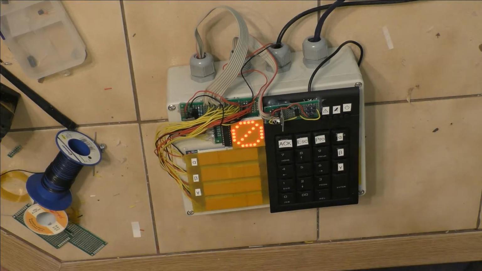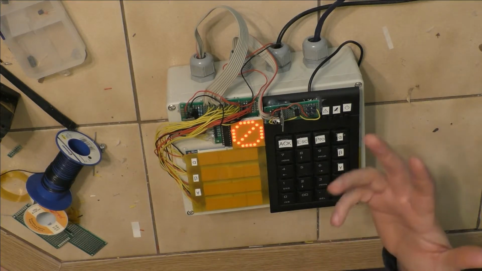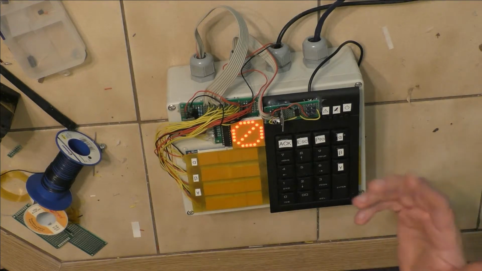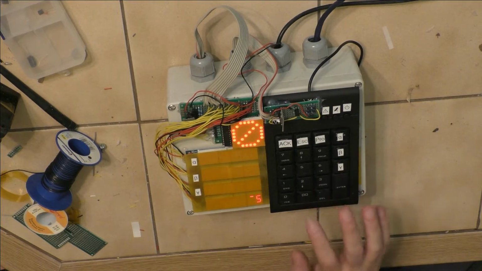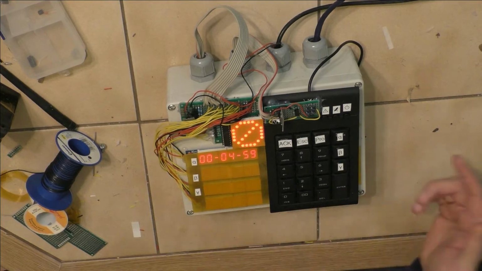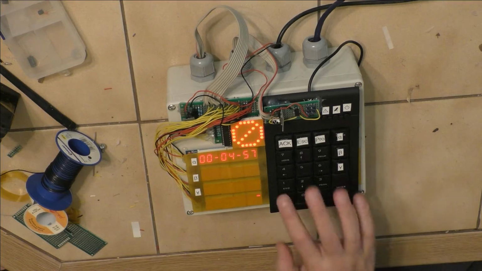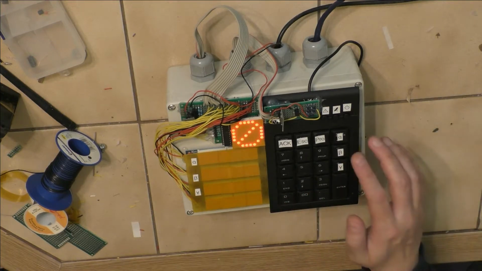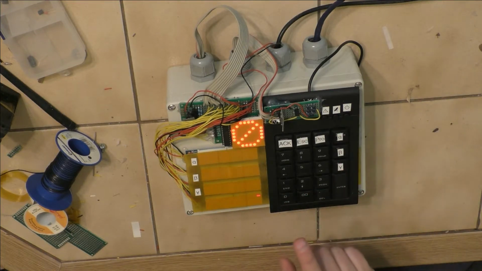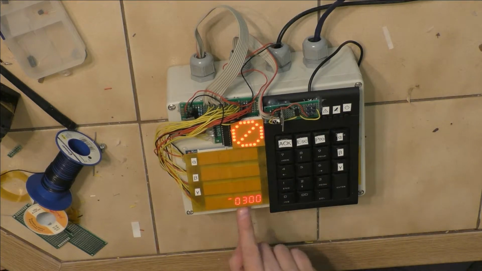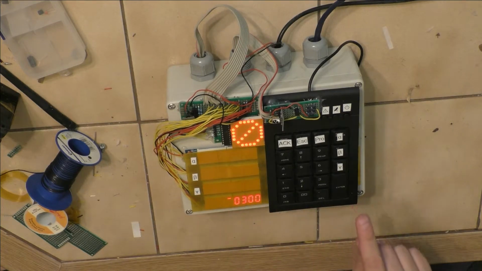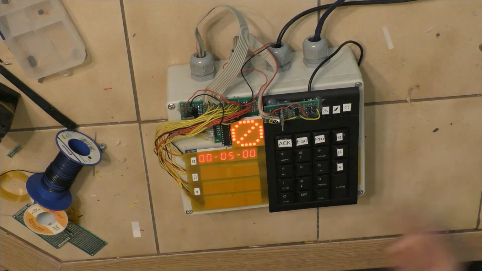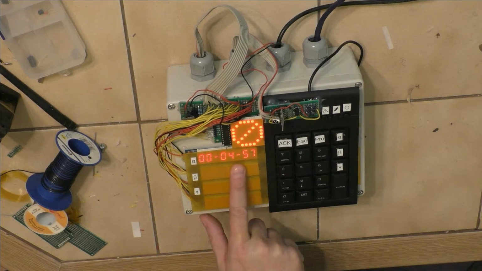But say we want a 300-second countdown. I know it's 5 minutes, so I can type 500 for 5 minutes. But I also could type 0300, so 300 seconds. The leading zero says I want to input seconds, and we get the 5-minute countdown.